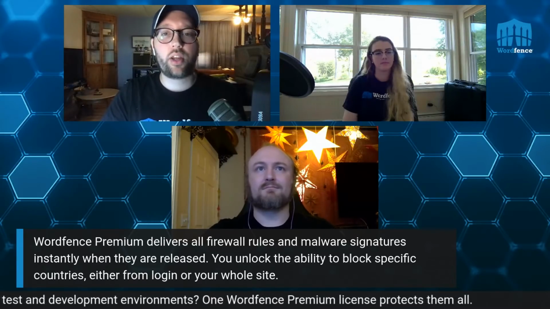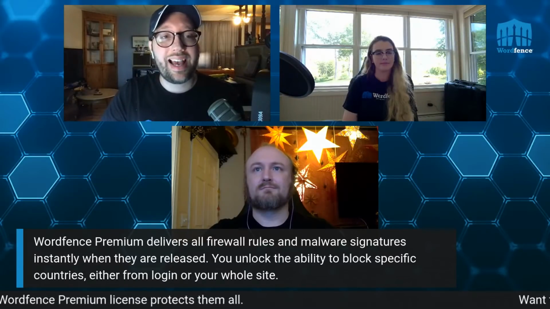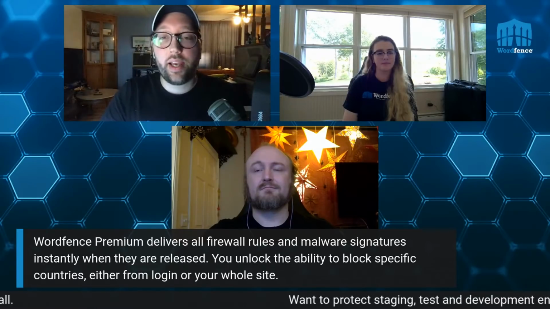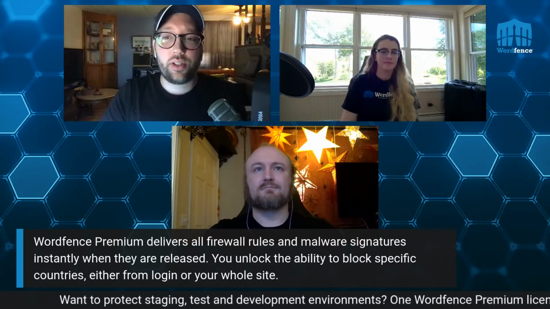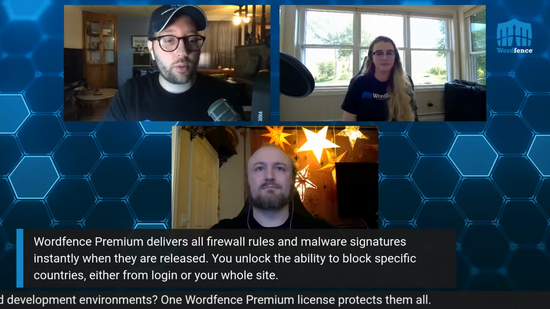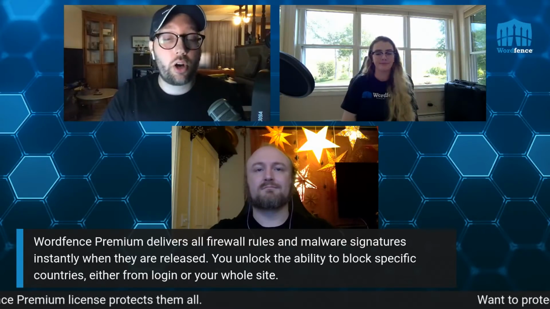So great feature. Another one, country blocking. This is something that you can use to block either access to your entire site or the login form only. And on all my sites that I build, either for test purposes or just small personal hobby sites, I typically block the login form from all countries except for my own, and just the login form.